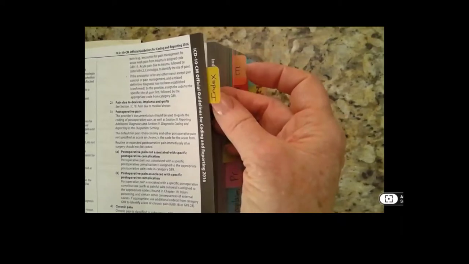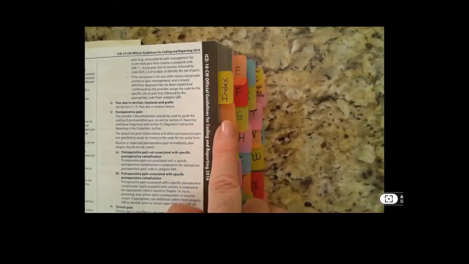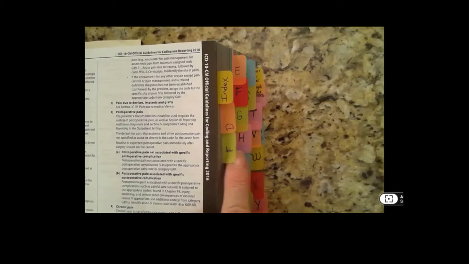I tab everything because it helps me find things quicker. So you can have your own system of how you want to tab. I identify the alphabetical index, and then I just have a couple of alphabet letters, like this is the letter D in the index, the letter F in the index, P for pregnancy in the index, just to kind of give me a quick thumb. And that is all of the alphabetical index.